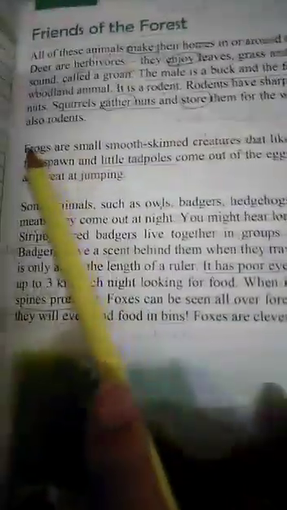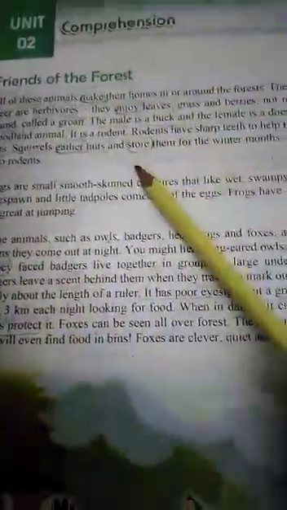Rats, mice and hamsters are also rodents. I have made the first paragraph for you and you will have to pick out the verbs from the second and third paragraph. This is your homework.